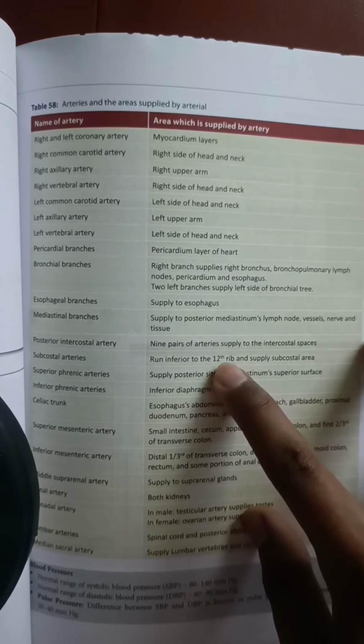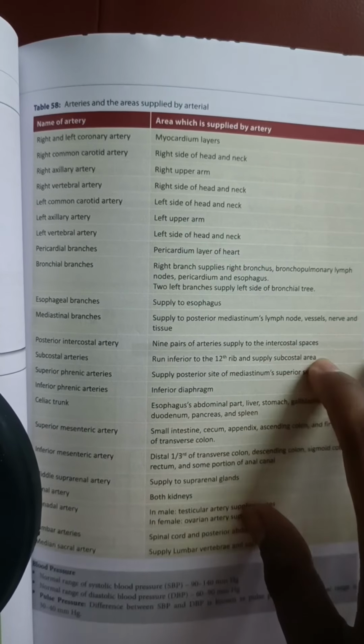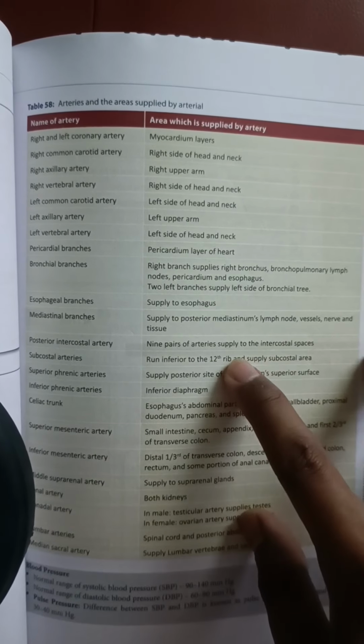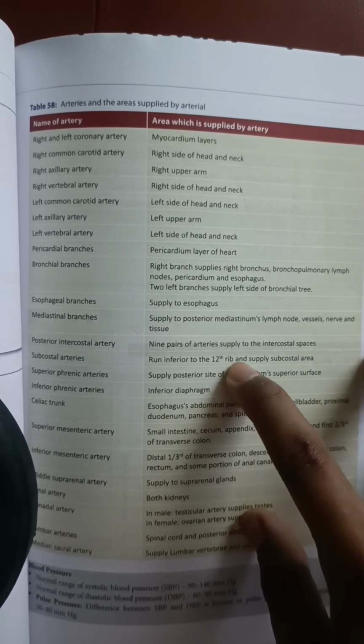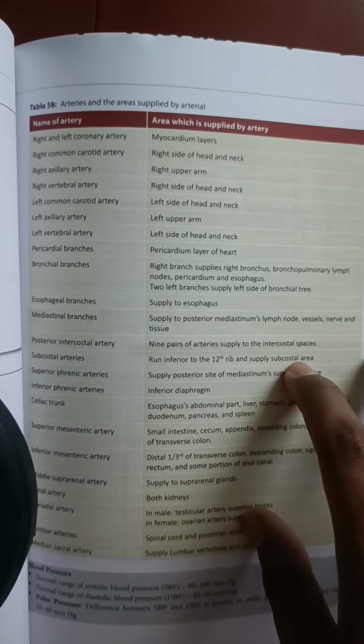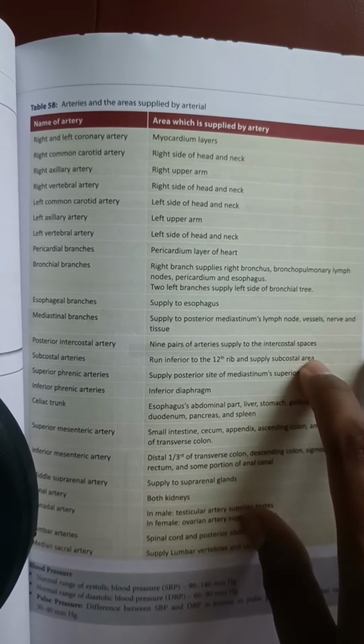Then subcostal arteries run inferior to the 12th rib and supply the subcostal area. Below the costal area there is the subcostal area, which is supplied by the subcostal arteries.